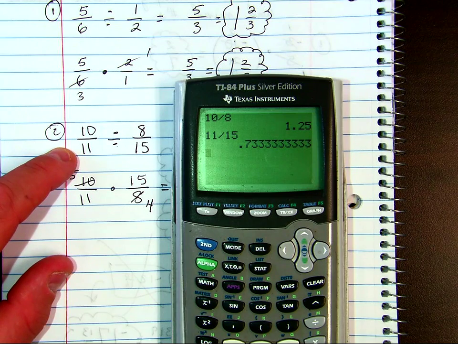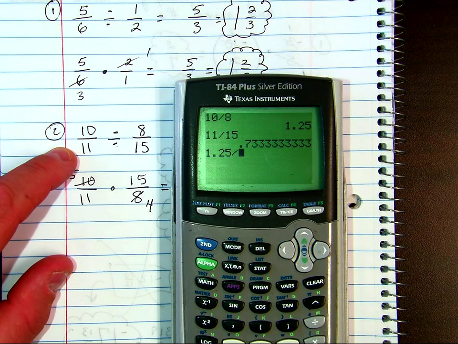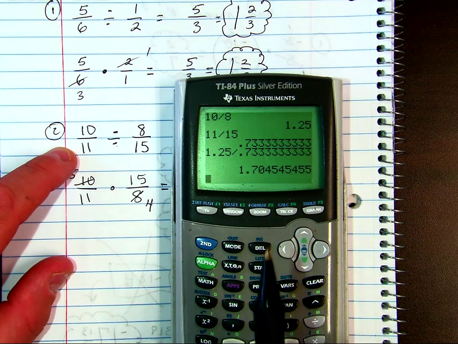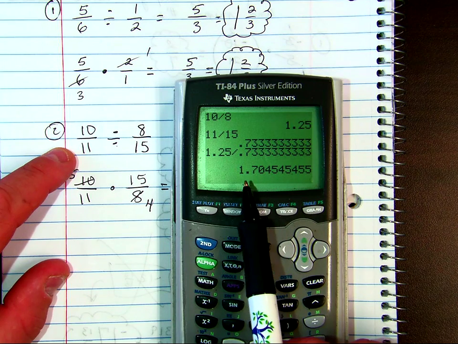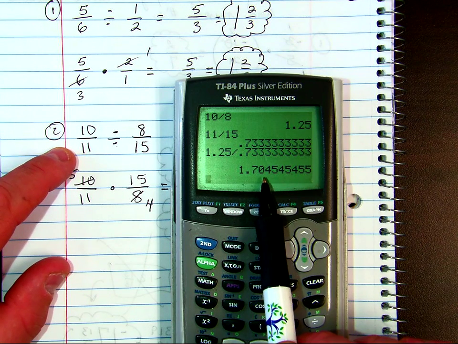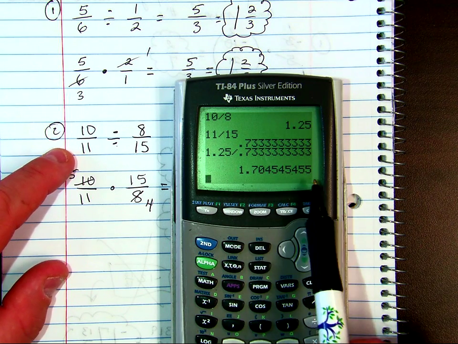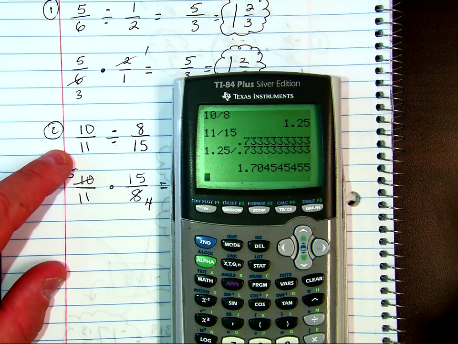Numerator divided by denominator. Take a look at that number. 1.7045454545. That's rational. It repeats.